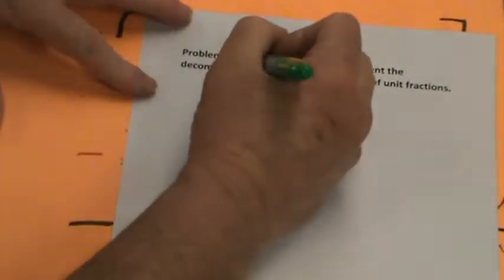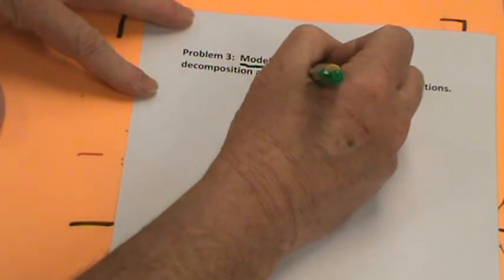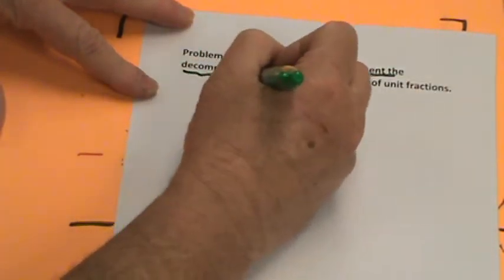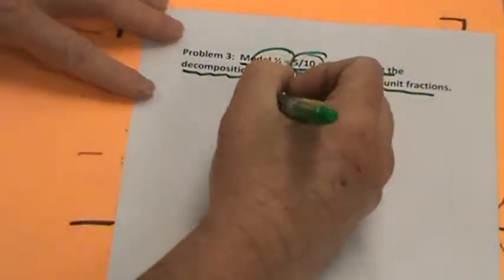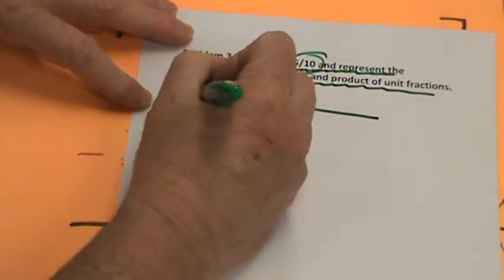We're going to model 1/2 equals 5/10 and represent the decomposition as the sum and product of unit fractions. Same type of thing. Doing 1/2 as, marble. So let's make 1/2.